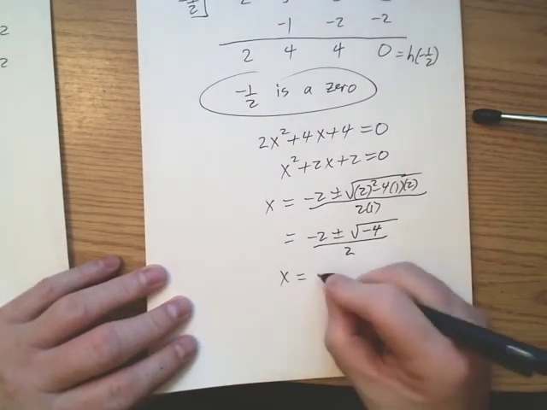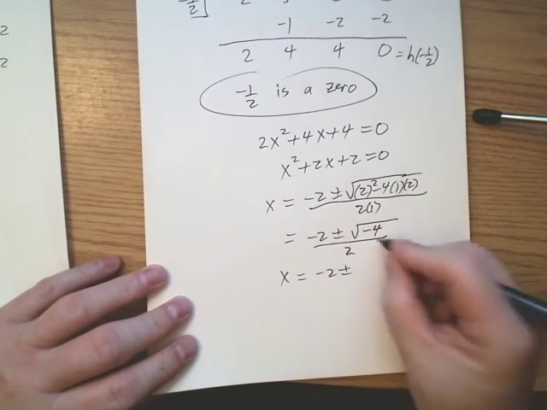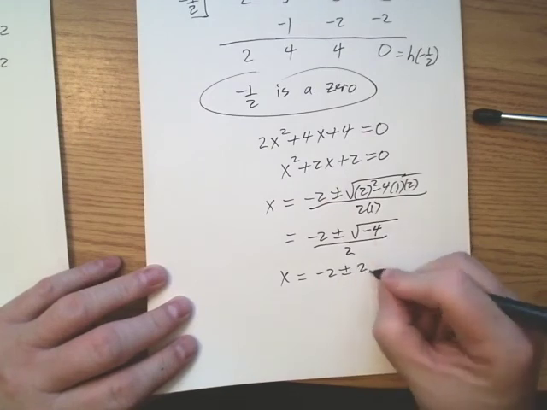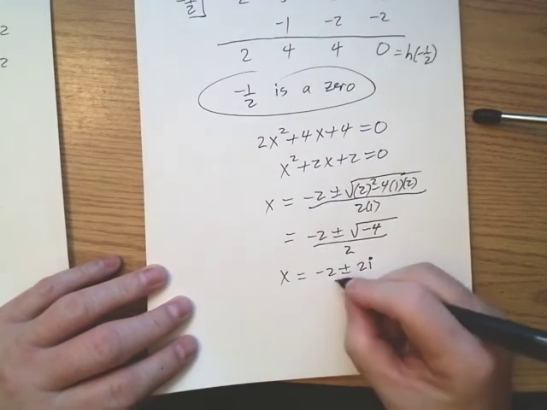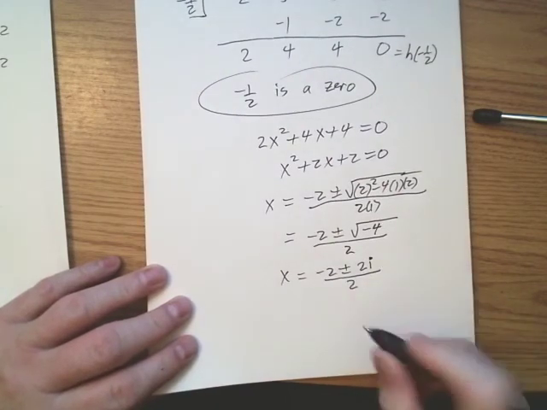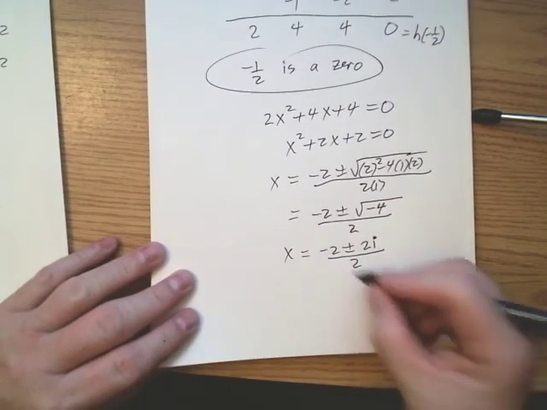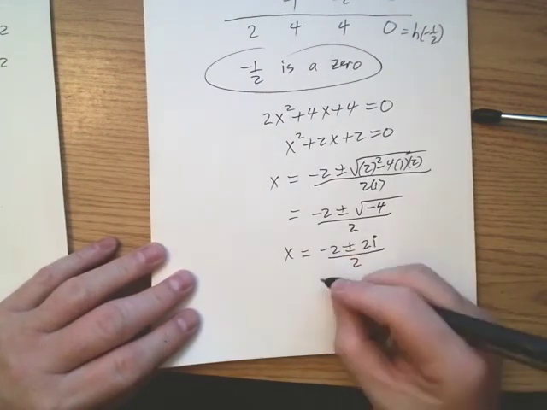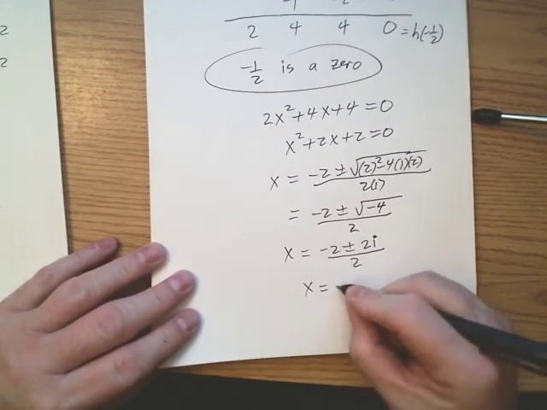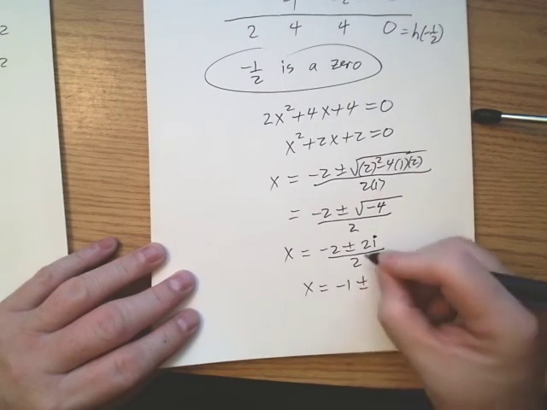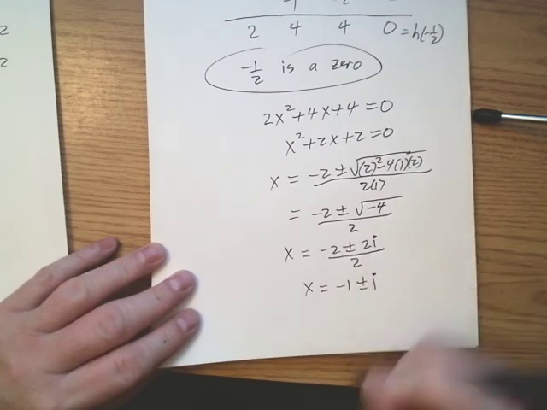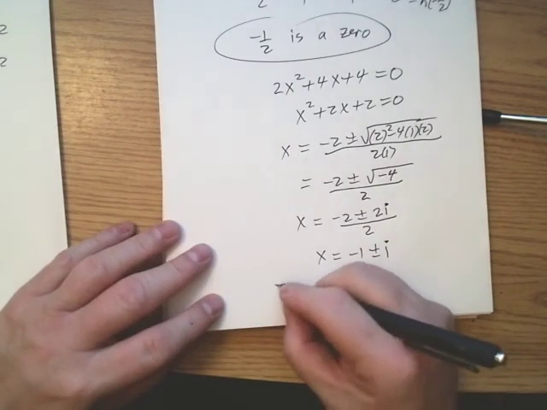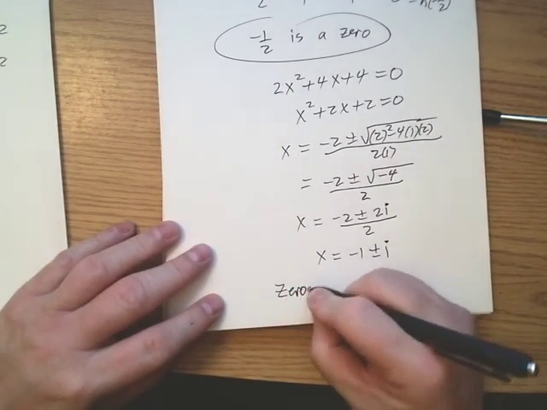Now this is actually -2 plus or minus, what's the square root of 4? 2, right? But don't forget you got a negative under there, so you've got 2i. Now don't forget, don't start slashing these 2s out in one place but not another. The 2 is dividing both terms. So x is -1 plus or minus i, after cancellation. Okay, so here are the zeros for this polynomial.